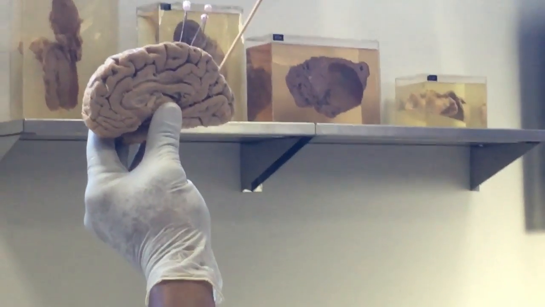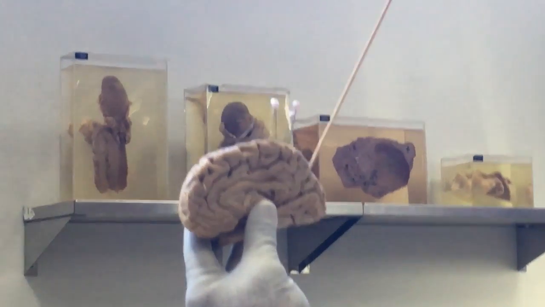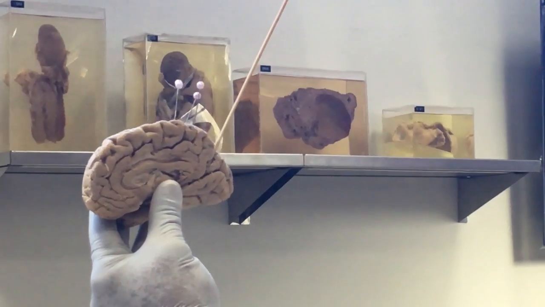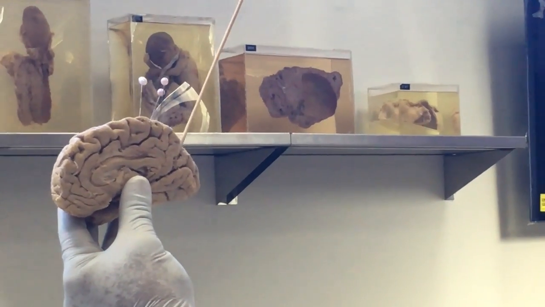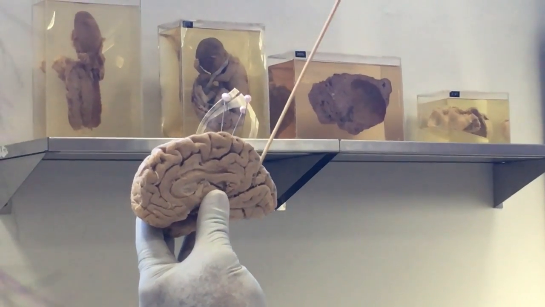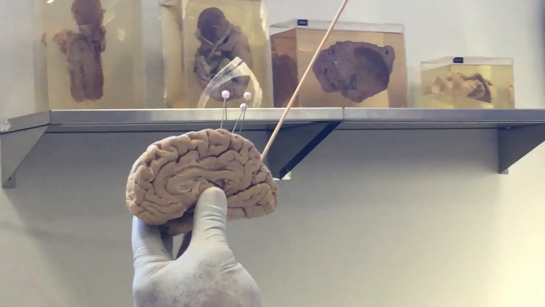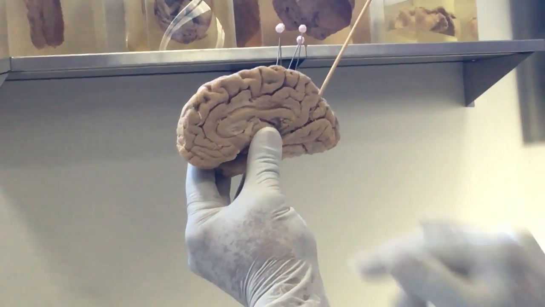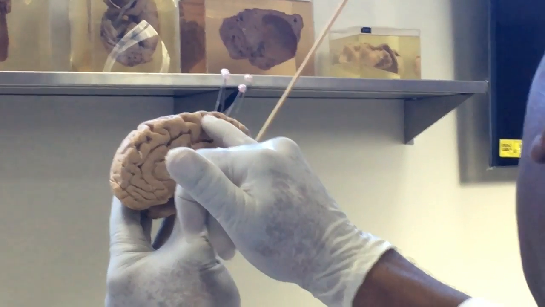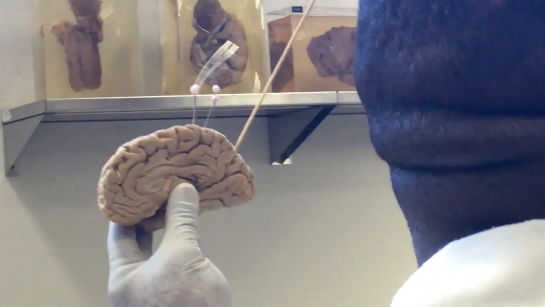So you see it? This is the what? Precuneus. What is the precuneus? It is the medial extension of the superior parietal lobule. So what is the function of the precuneus? Stereognosis. Okay? Beautiful. It's bounded anteriorly by the paracentral lobule and posteriorly by the parietal occipital sulcus.